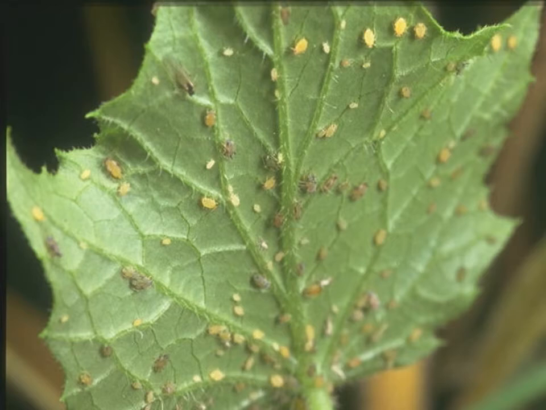Here's another picture, and I said that's where you find them on the bottom side of that leaf. Again, light green or dark green in color, usually buzzing around, kind of hanging around on the bottom of the leaf. So make sure and turn those leaves over again when you're out there scouting.